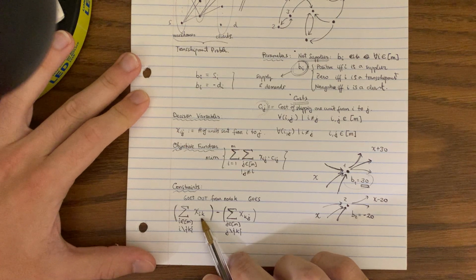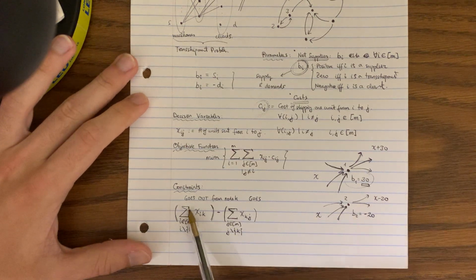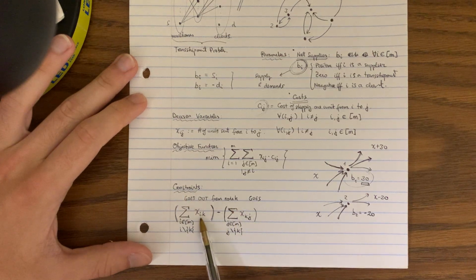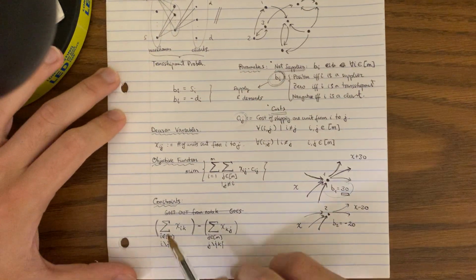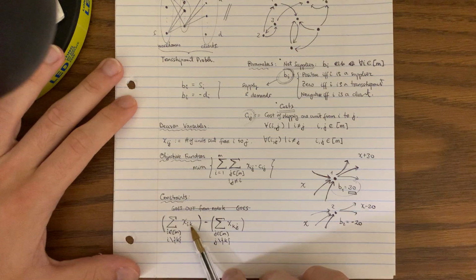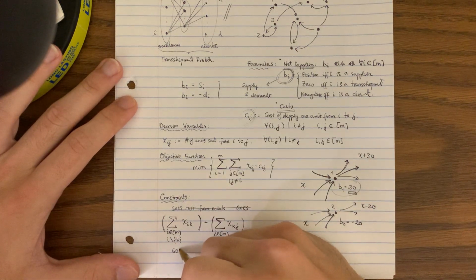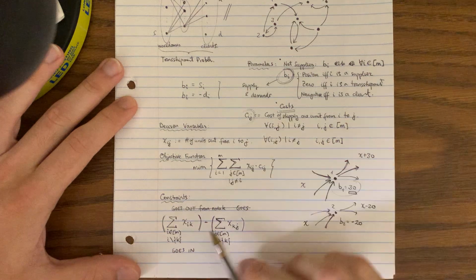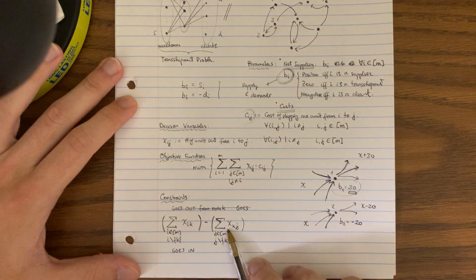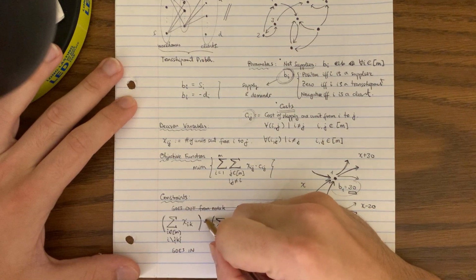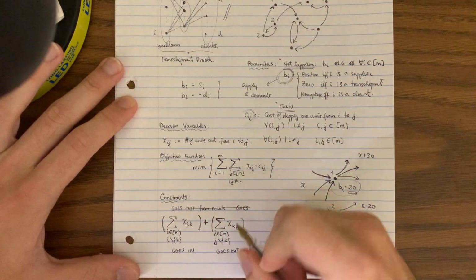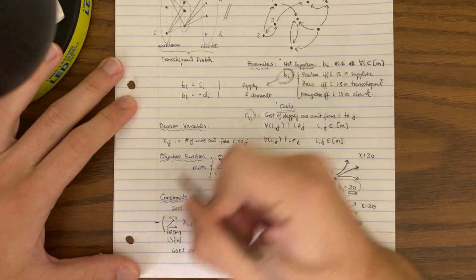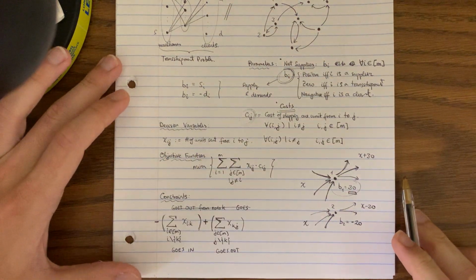Did I do it wrong? Oh, I flipped it. Hold on. I said everything that goes out from node K, and then I said everything that goes in. Let's just switch the sign. Sorry about that. So everything that goes out of node K is here, and then we have everything that goes in. So I'm going to add everything that goes out and subtract everything that goes in. I don't know, was that too confusing?